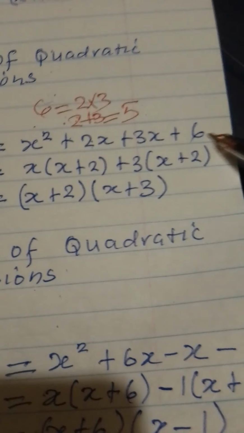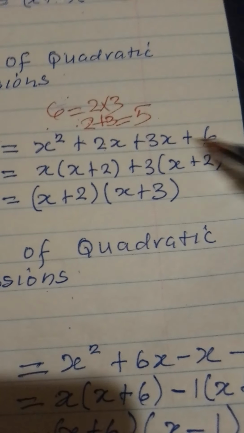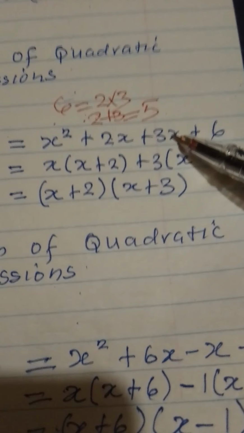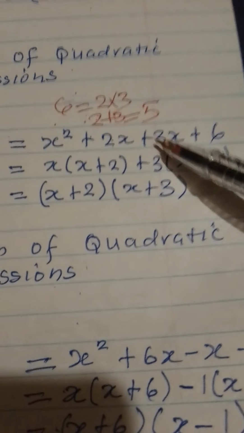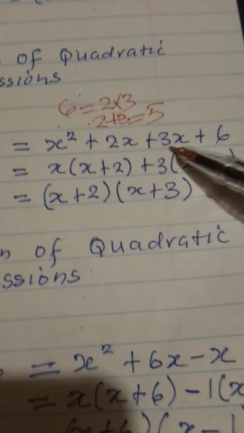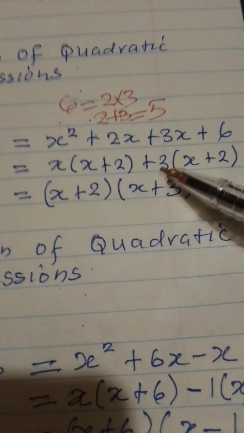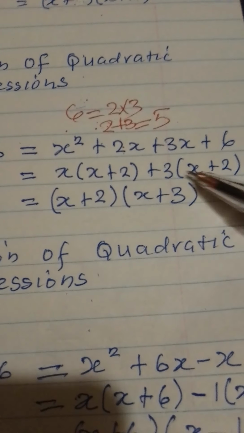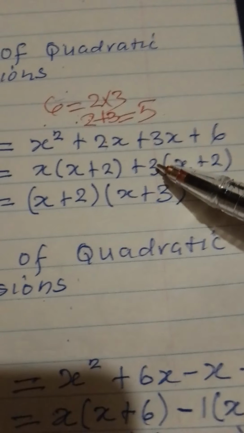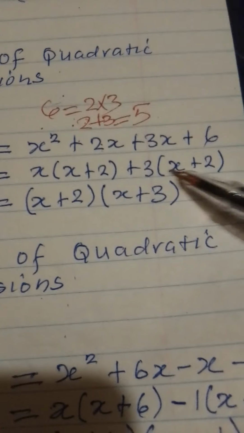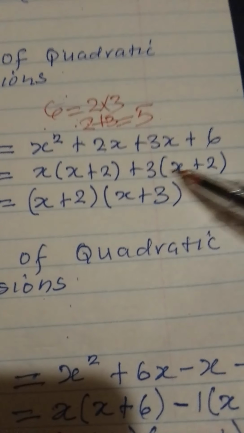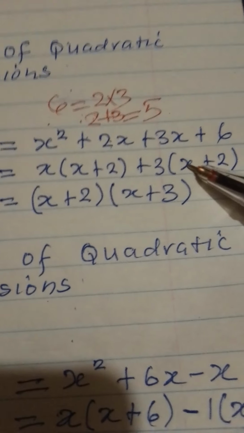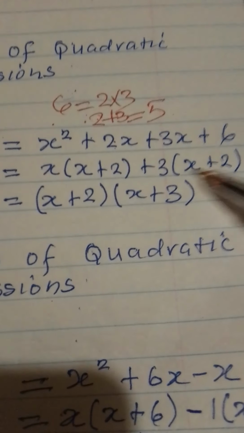Then the second pair of terms, the last 2 terms here, we also look for the common factor. 3 is here and 3 can divide 6. So 3 is a common factor. That is why we bring out this 3 here and group the remaining into a factor, x plus 2. If you divide this 3x by 3, you have x, and if you divide 6 by the same 3, you have 2. That is why the common factor is 3, and then the remaining factors we group into a binomial term here.